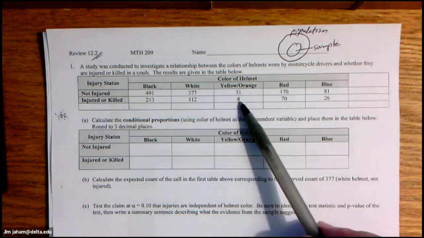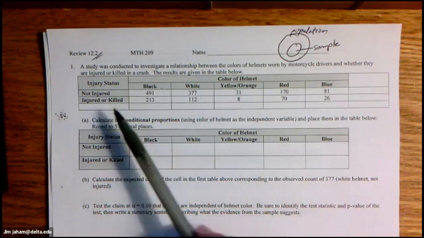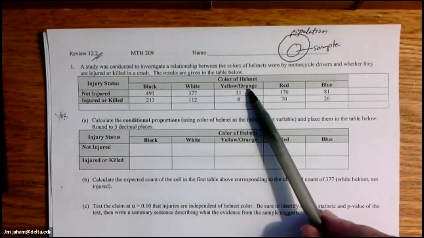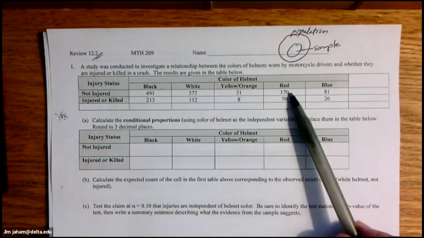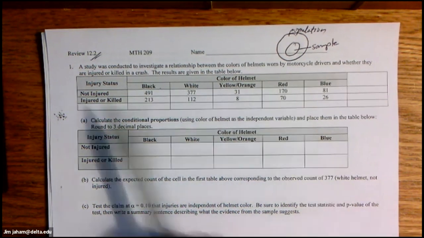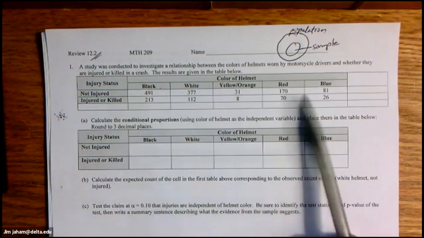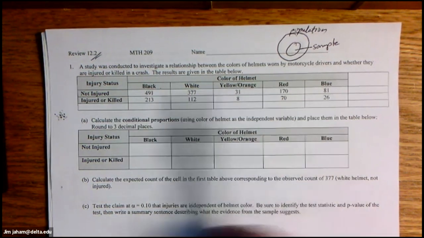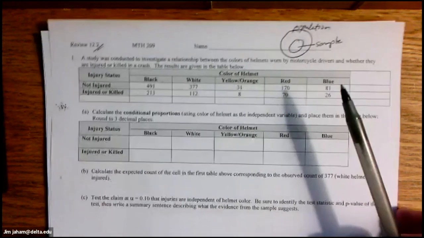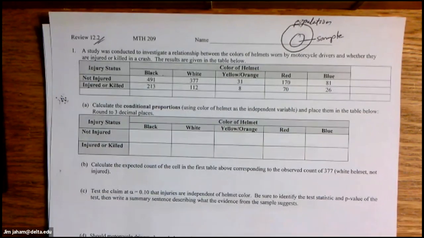So there were 8 individual motorcycle drivers who were injured or killed while wearing a yellow or orange helmet. There were 170 motorcycle drivers who were wearing a red helmet and were not injured. So these are frequencies. These represent individuals. And you have to come to grips with the fact that the numbers that you see do not mean that we're dealing with numerical data. In fact, in this case, it's just the opposite of that. This is not numerical data.